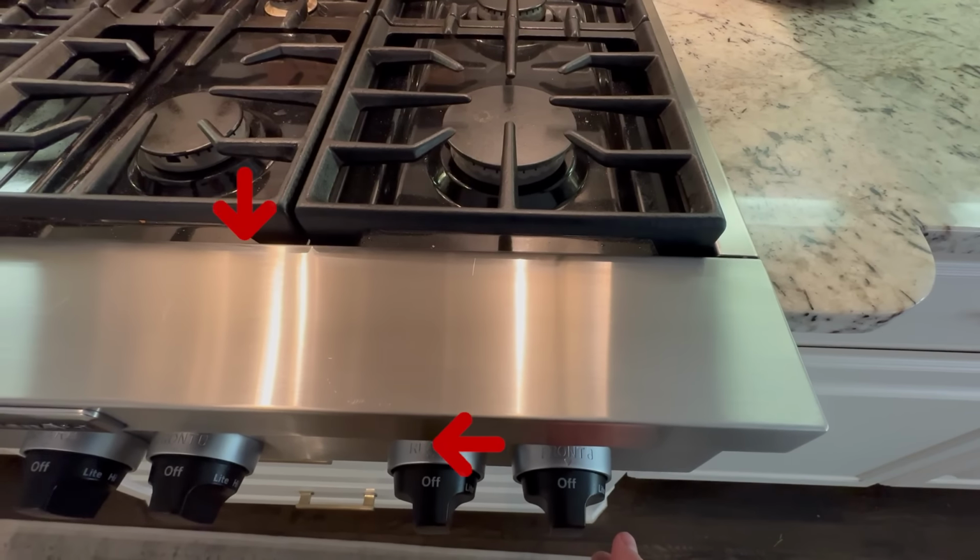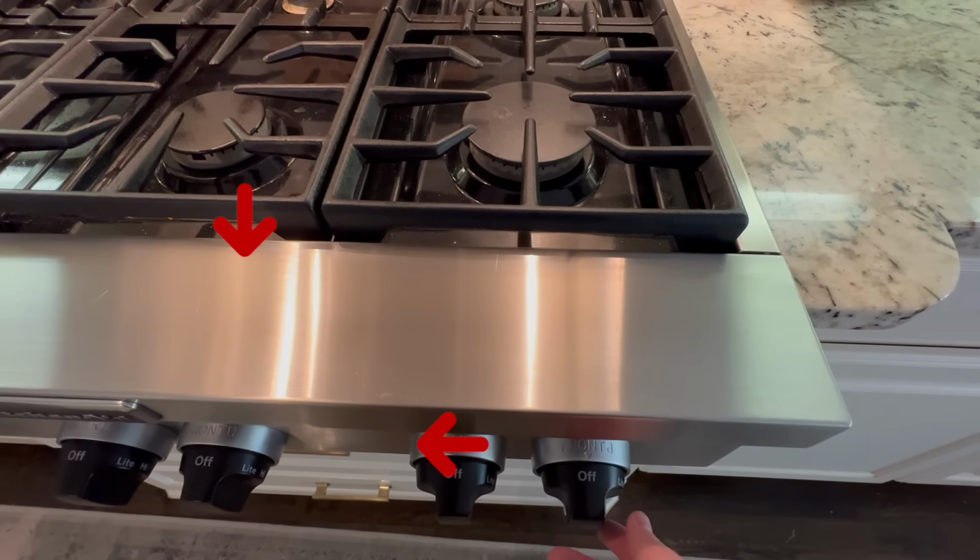My wife is staring at me. What are you doing? I'm trying to teach people how to start a turbine.